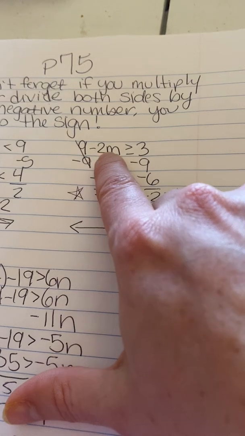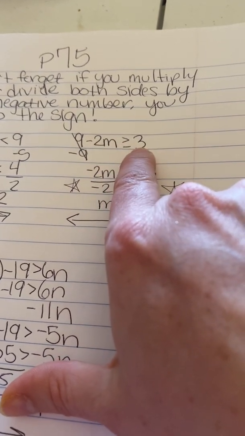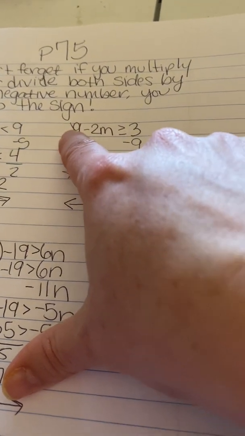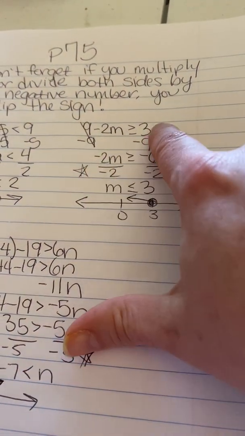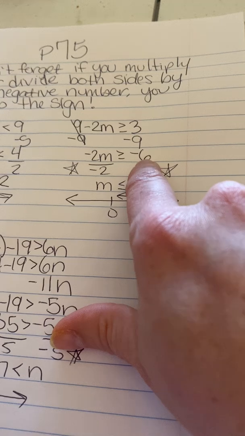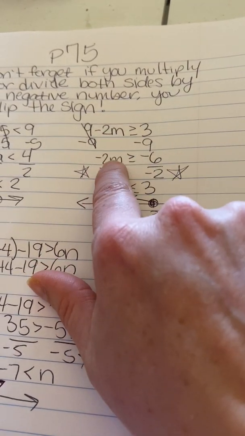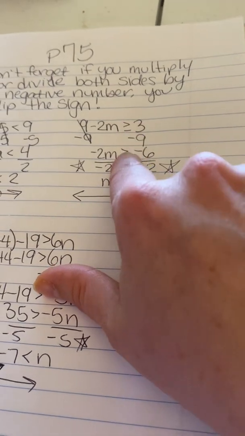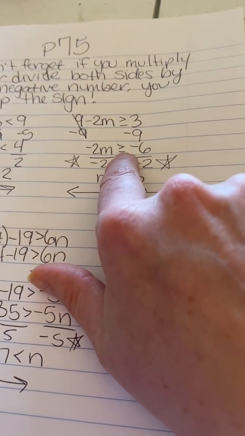Next, 9 minus 2m is greater than or equal to 3. Well, you need to get your constants together. This is a positive 9, so you'd have to subtract 9 to get it to cancel. 3 minus 9 is negative 6. So now I have negative 2m is greater than or equal to negative 6. You never have to worry about flipping the signs when you're adding or subtracting, so it stays the same.